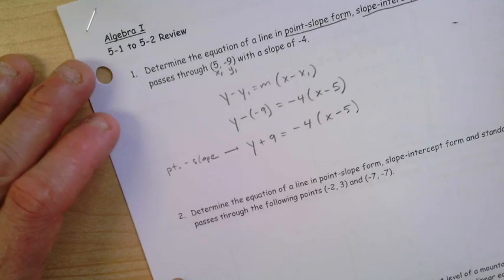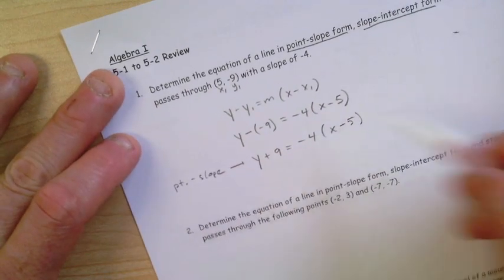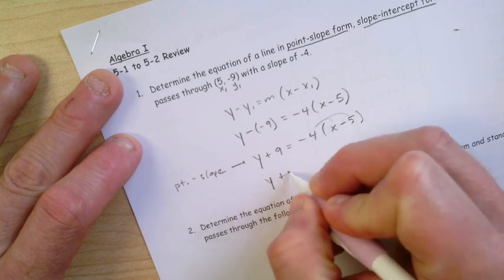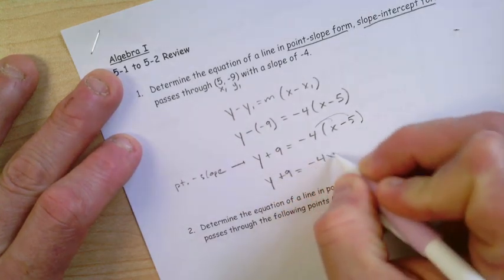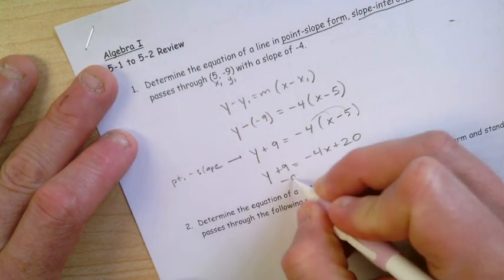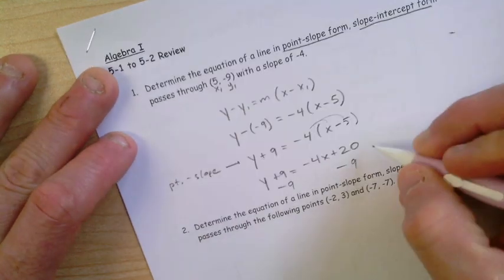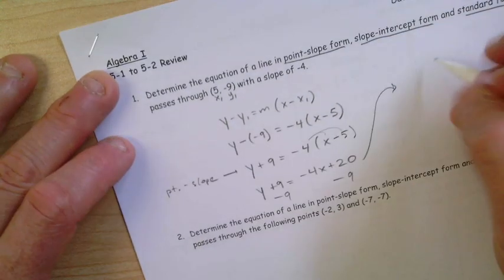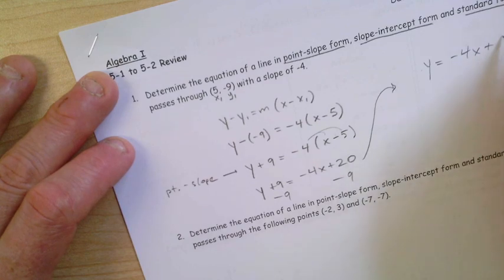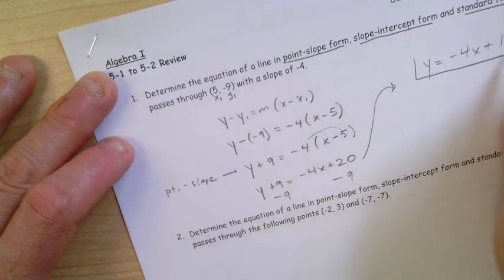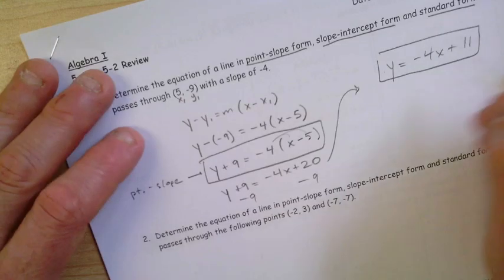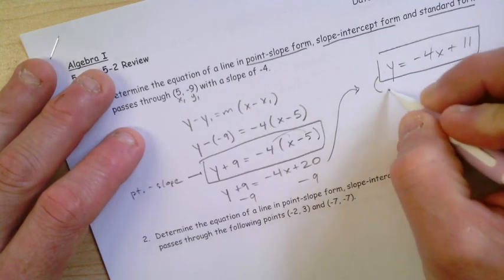Now, for slope-intercept form, we have to solve for y. So I'm thinking this. Let's distribute the -4 into the parentheses. And then let's subtract 9 from both sides. So we have this, y equals -4x plus 11. Okay? Put boxes around my answers here. And this is your slope-intercept form.